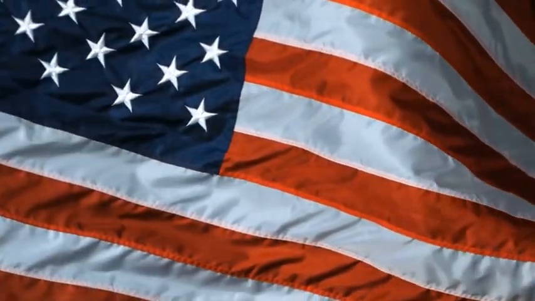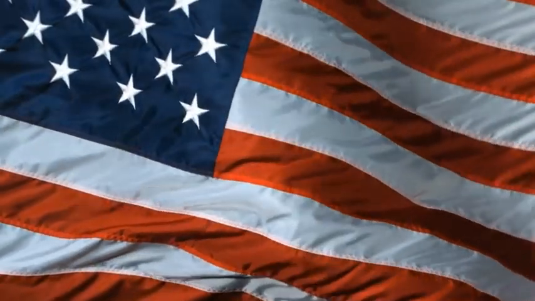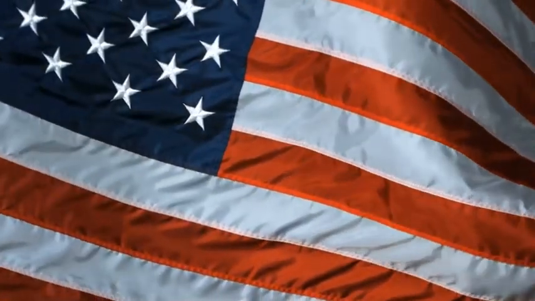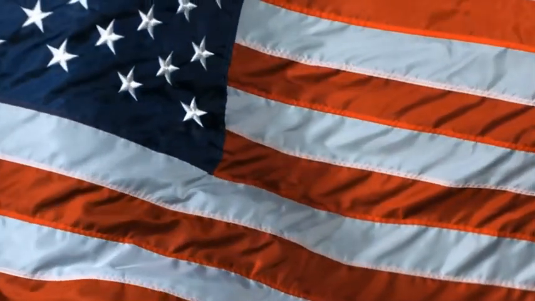The Constitution was an agreement by the states that created the central government. James Madison tells us in Federalist Papers 45, the powers delegated to the federal government are few and defined. We made a box for them, few and defined. Those that remain in the states are numerous and indefinite.